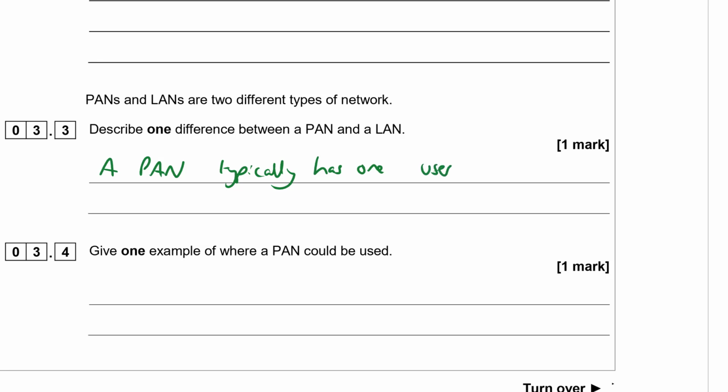If you've got, say, wireless headphones, you're not connecting up to several other phones, it's usually one device. Now, I'm just finishing this off by being really clear that a LAN might have several. It's important for these describe a difference questions that you actually mention both things in the answer. Don't just say a PAN has got one user, because how's that different to a LAN? You've got to be really clear about the actual difference. It'd be a silly way to lose a mark for that question.